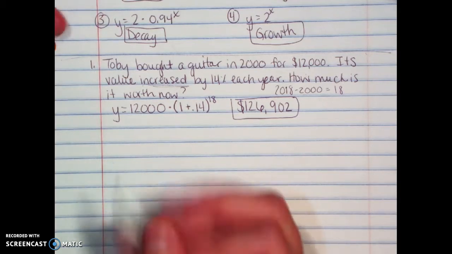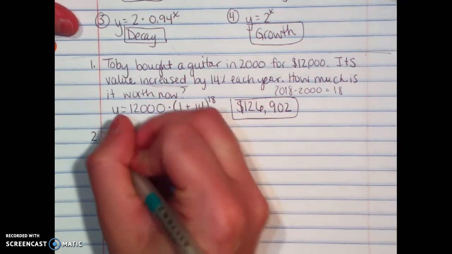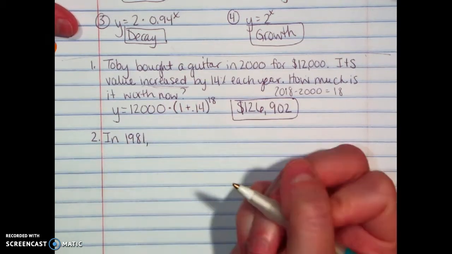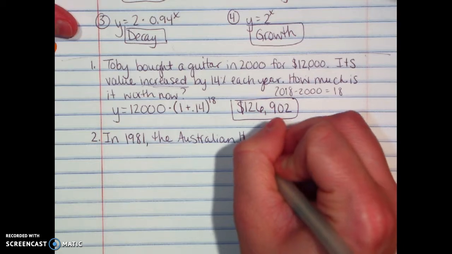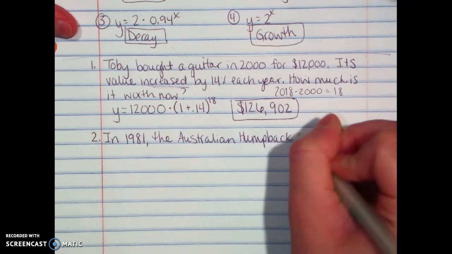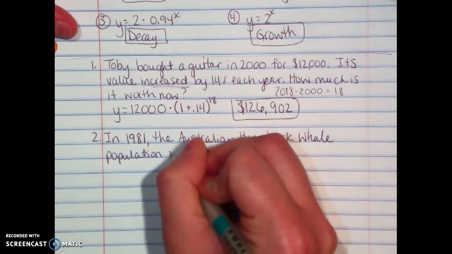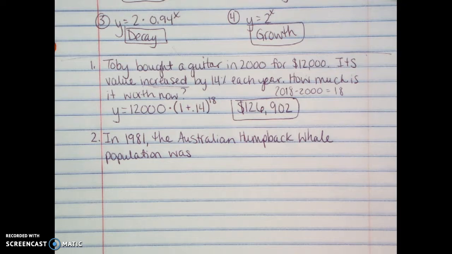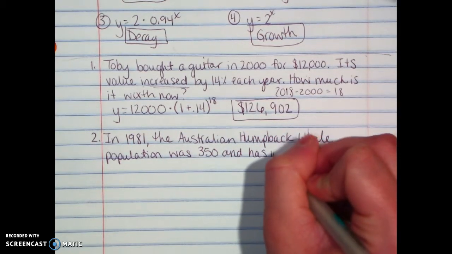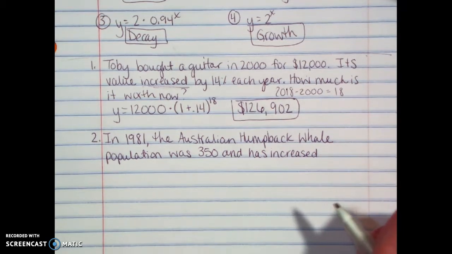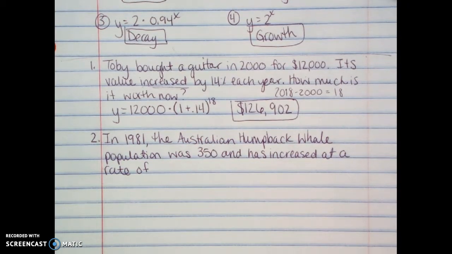Okay, let's look at another one. Okay, for this one, it says in 1981, the Australian humpback whale population was 350 and has increased at a rate of 27% each year.